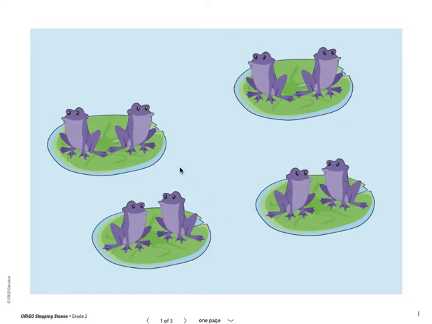If you know the answer, call it right out or write it down on a piece of paper. How are we going to figure out how many frogs are on all 4 of the lily pads?